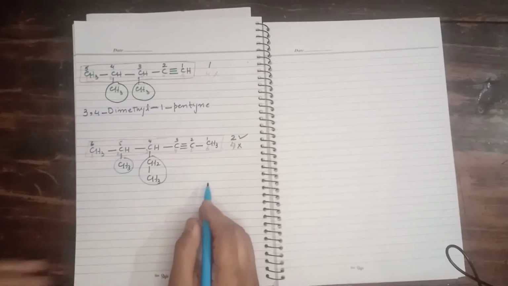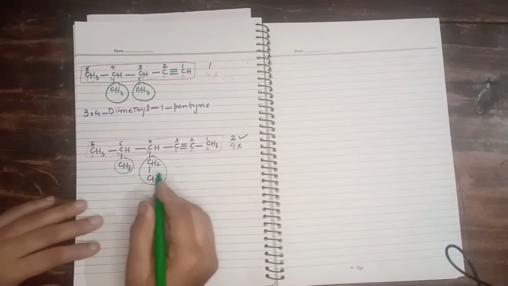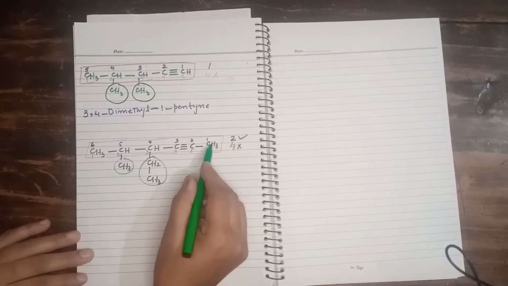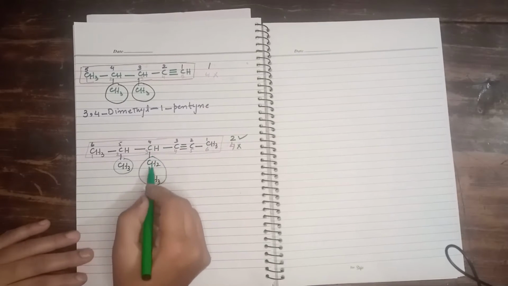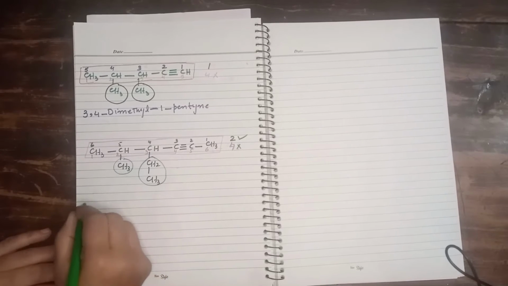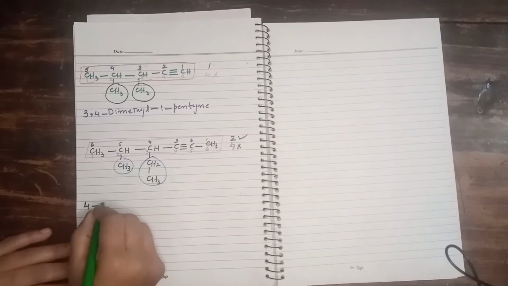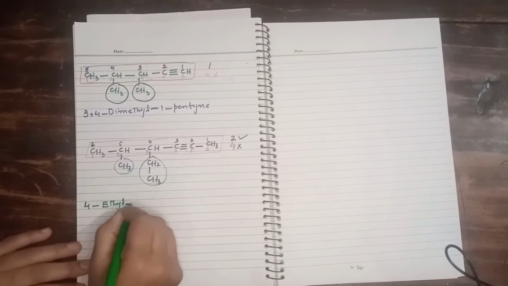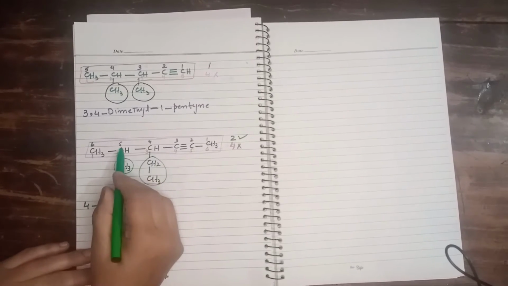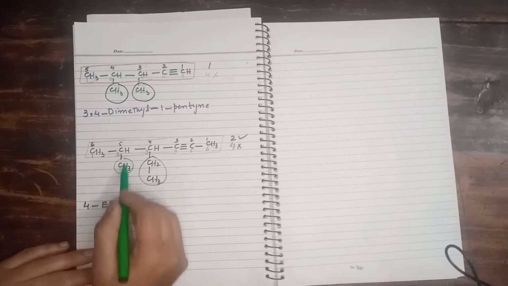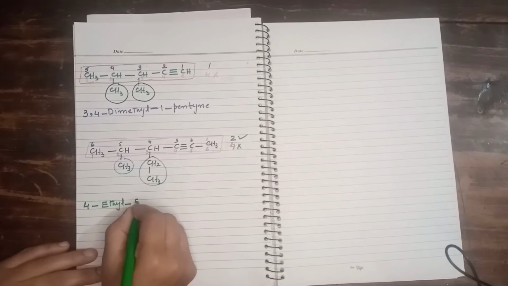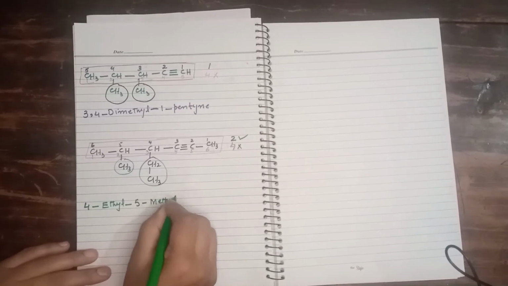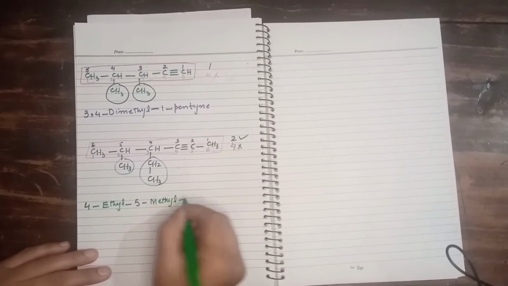So, write the IUPAC name to this molecule. What is the position of ethyl radical here, students? Ethyl radical is attached with carbon number 4, so we write 4-ethyl, again we place hyphen. What is the position of methyl radical? Methyl radical is attached with carbon number 5, 5-methyl. Again we place hyphen.